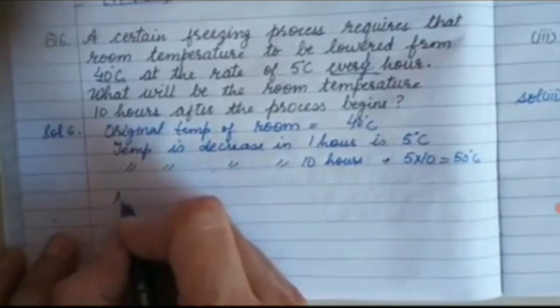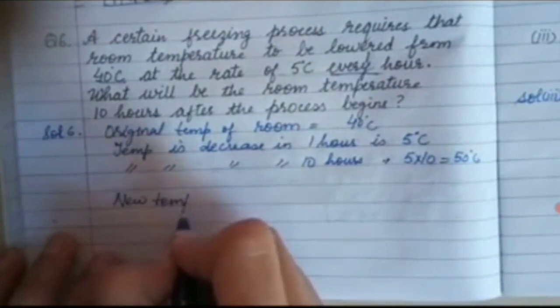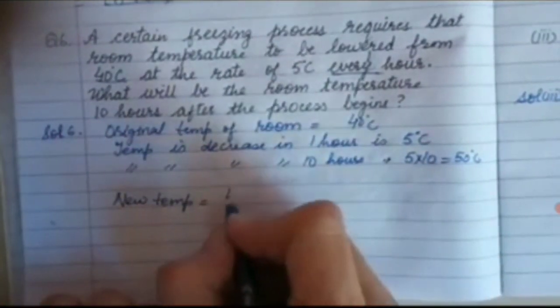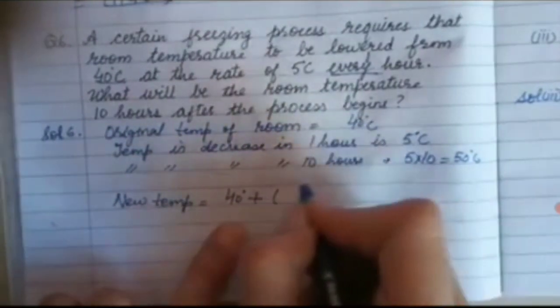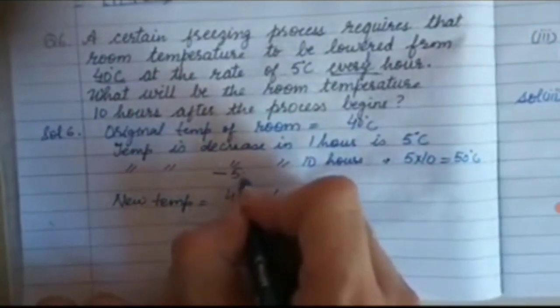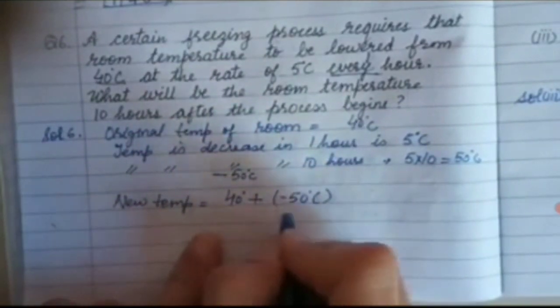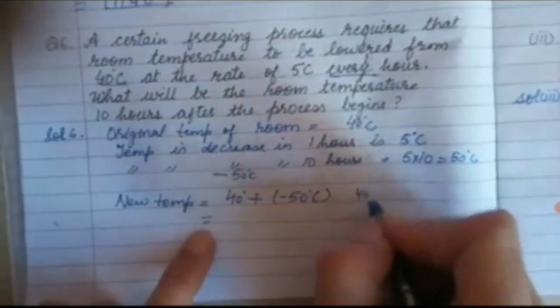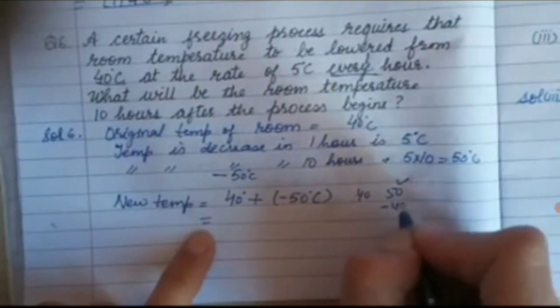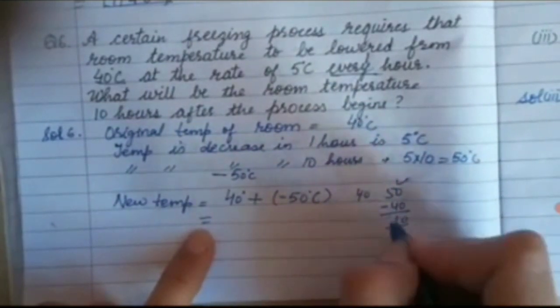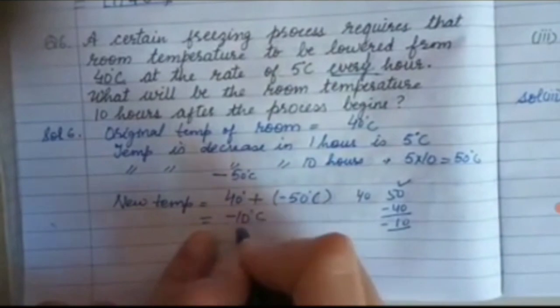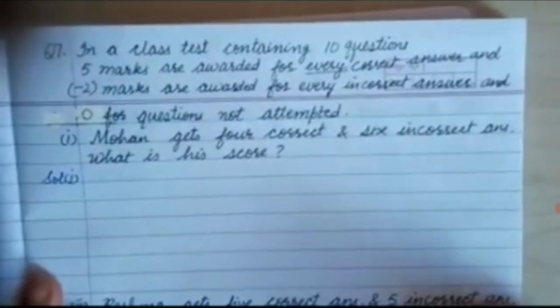So what is the question here? The temperature 10 hours after the process begins. So the temperature is first recorded as 40 degrees Celsius, right? After decreasing, the temperature change is minus 50 degrees Celsius. Why are we taking minus 50? Because it is a decreasing temperature, we write it as minus. So 40 plus minus 50, that is 50 minus 40 is 10, so minus 10 degrees Celsius is the answer.